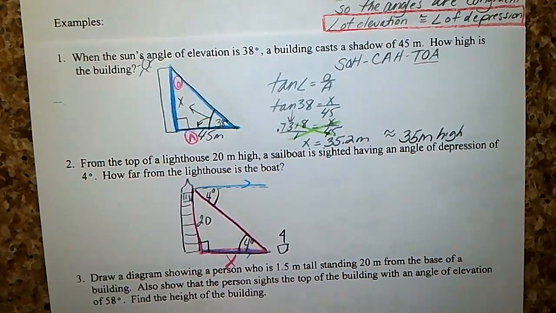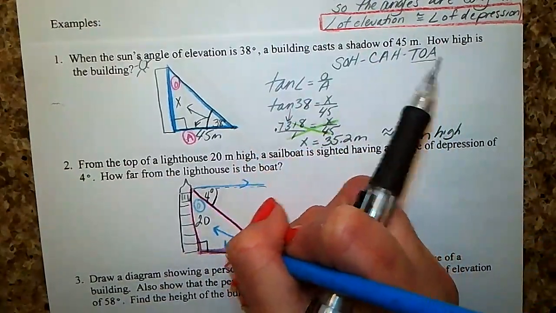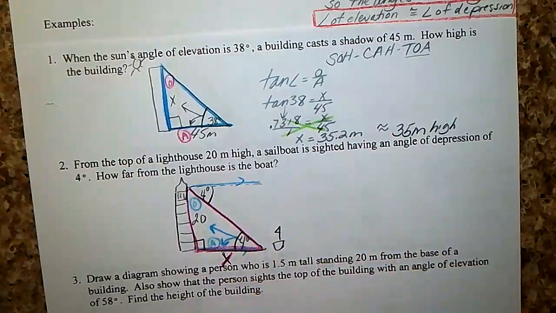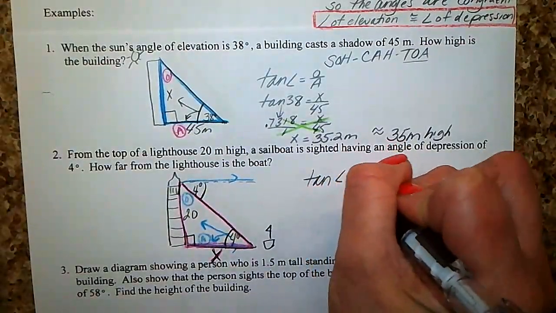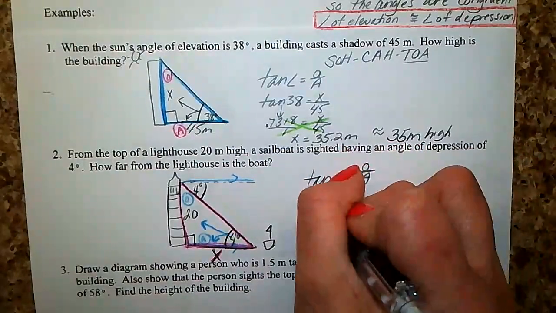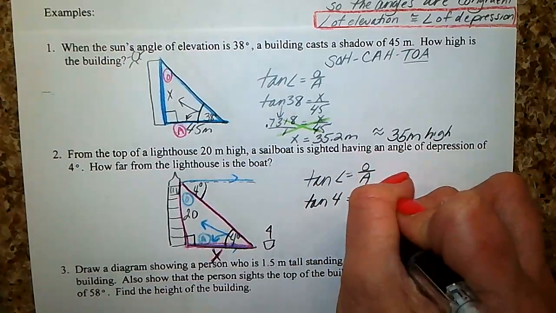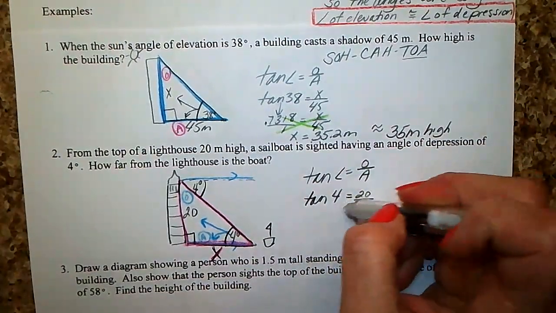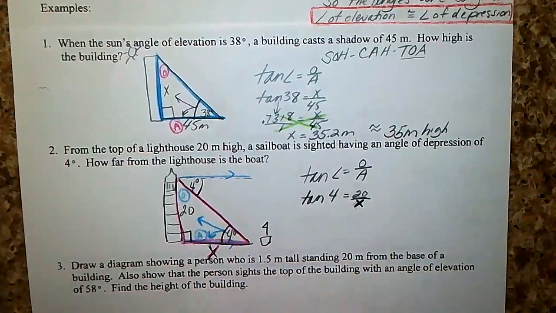So from our 4-degree angle over here, we have an opposite. And once again, we have an adjacent, because we're looking for this side right here. All right, so opposite, adjacent. Once again, that's tangent. Tangent of the angle is opposite over the adjacent. So the tangent of 4 is equal to the opposite 20 over the adjacent. Not 4, sorry, x. Adjacent is x. 4 is the angle.